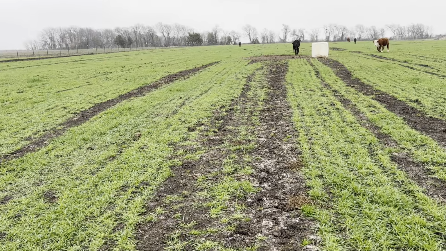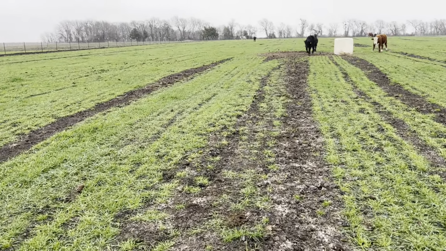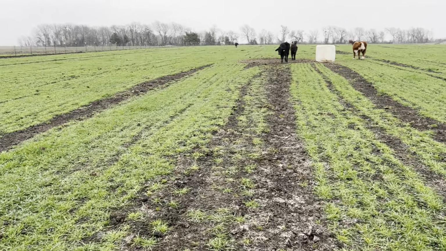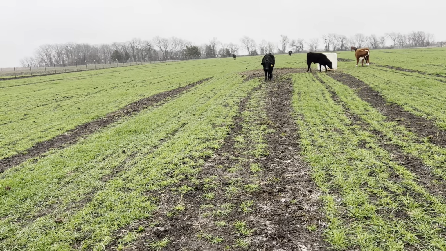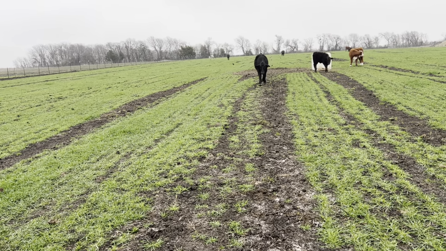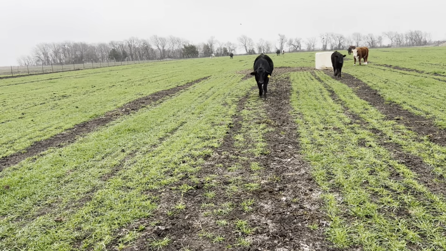I have 31 animals back here, and I would say that the average weight on these animals is about 500. So how much grain am I going to use? About 150 pounds. I'm going to use about 150 pounds of grain a day.